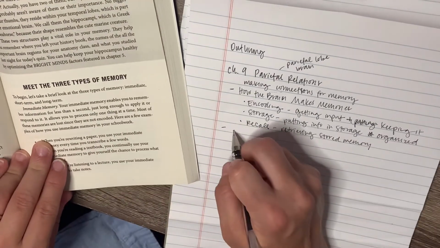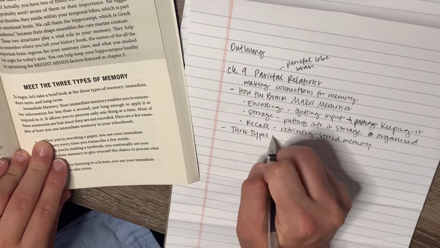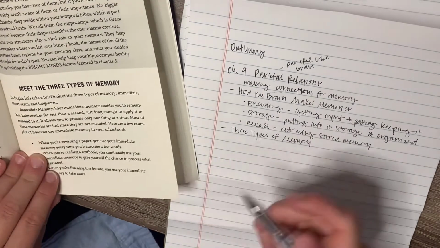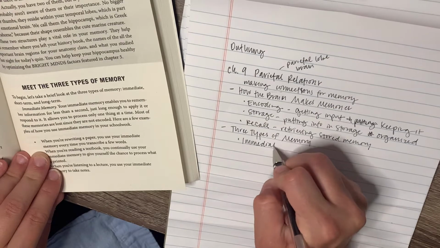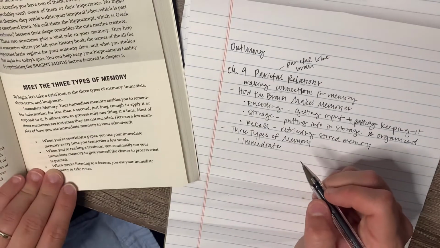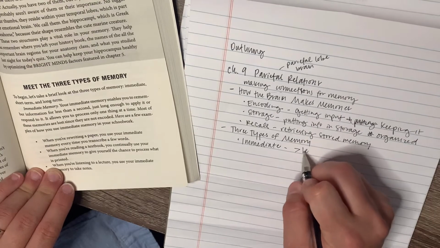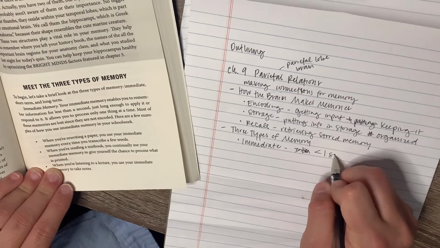Then we have the 3 types of memory in the next section. The first one is immediate. This is less than 1 second.